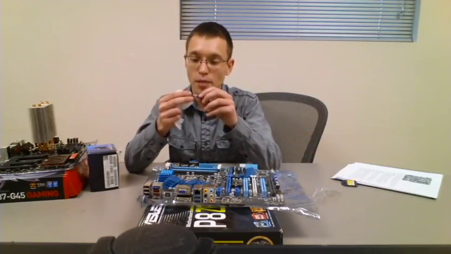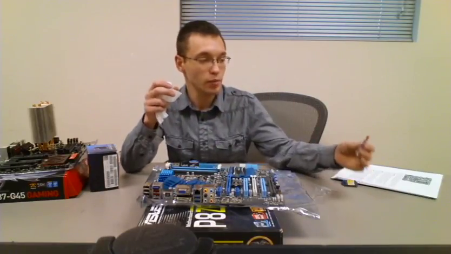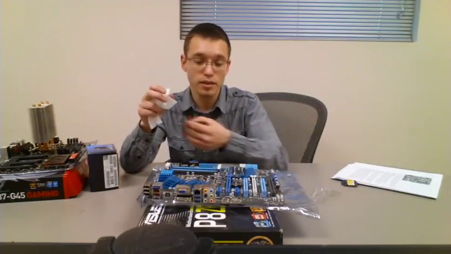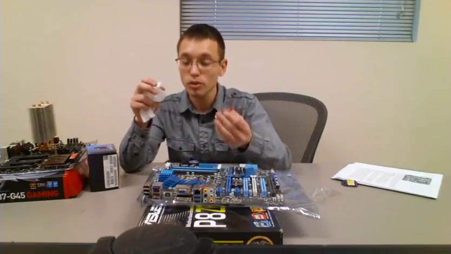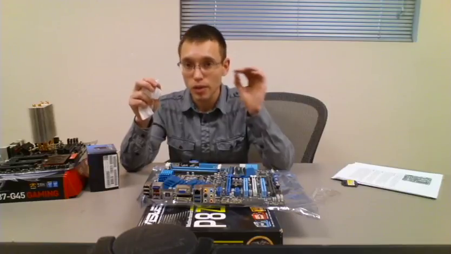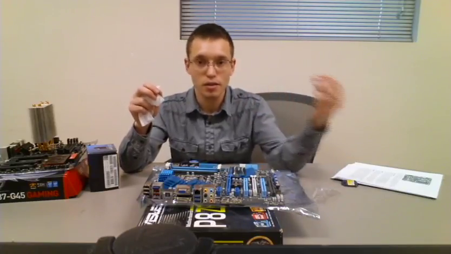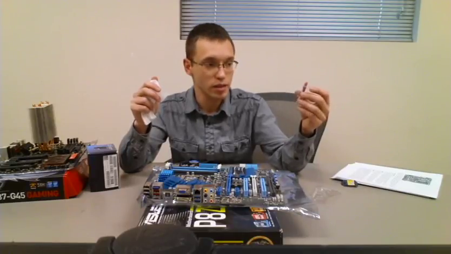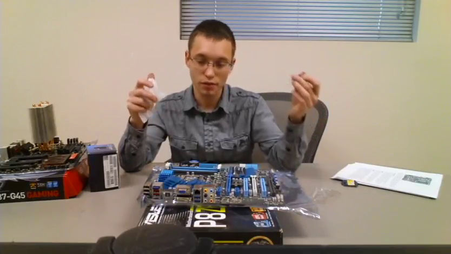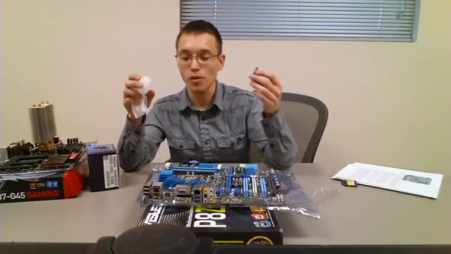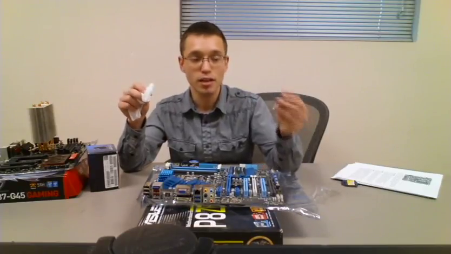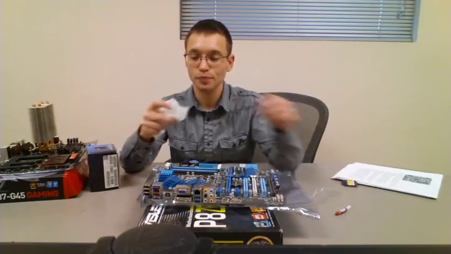Make sure you put your cap on your thermal paste so you don't make a mess. One tube is actually enough for multiple installations, because again, you don't need more than a couple pieces the size of rice. So you can save this, it's fairly inexpensive, but it is enough for multiple installations. So if you mess up the first time, don't fret. You should have plenty left over.